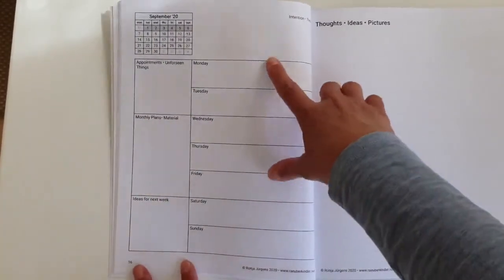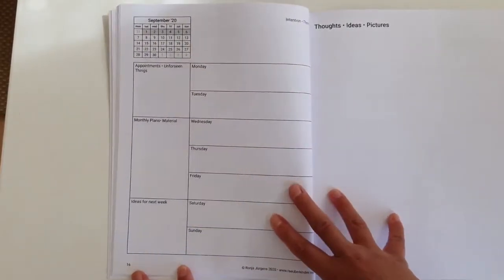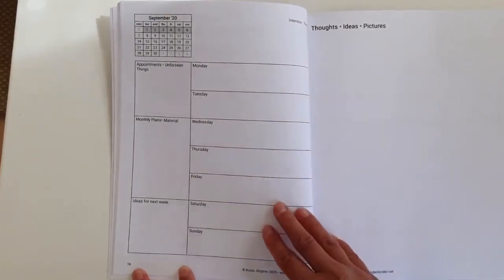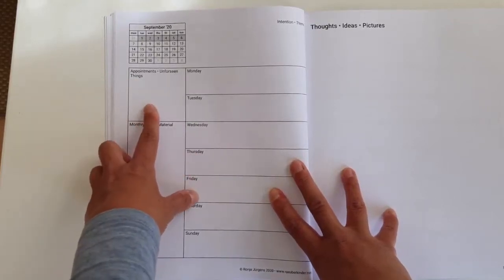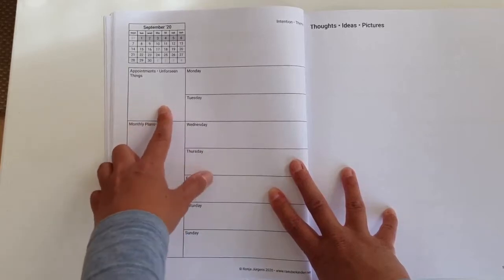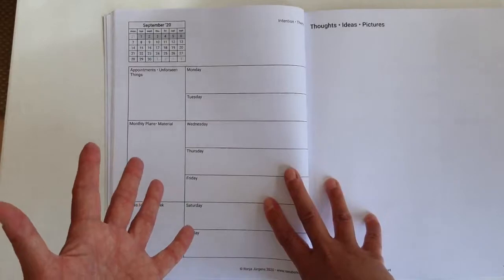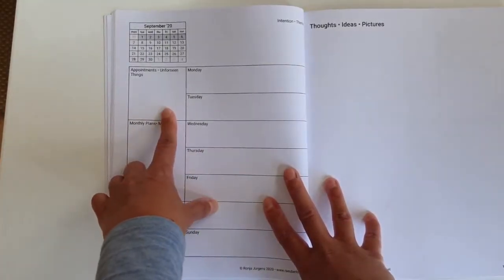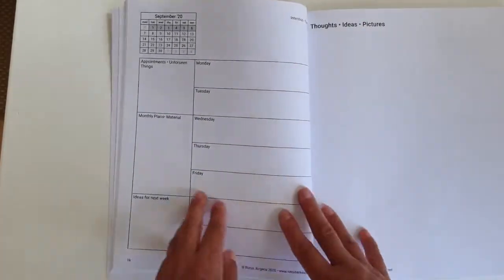When my daughter said themes, sometimes it was horses, and then I would put it up there to remind me that everything would be around horses this day or this week. Then you can put down the appointments of your child if it has a guitar lesson or whatever, or unforeseen things. So when your kids get ill, all your plans are overthrown. So I put it here so I remember later on why this week was weird.